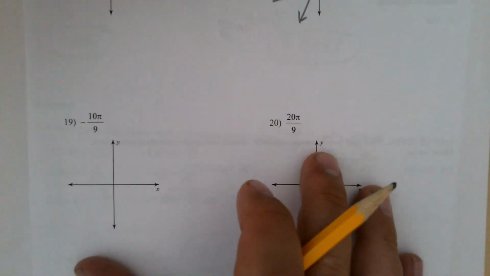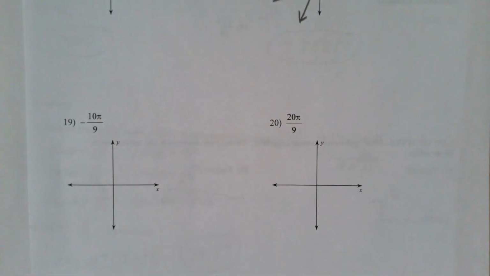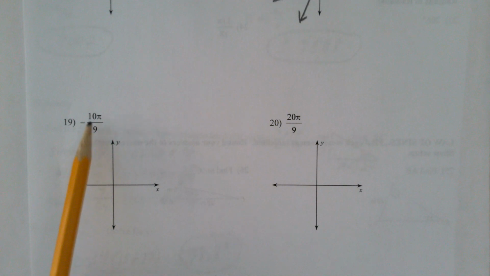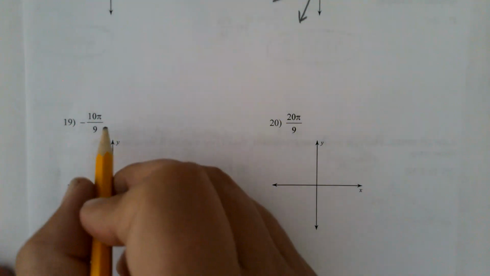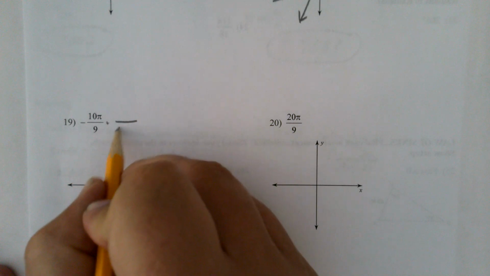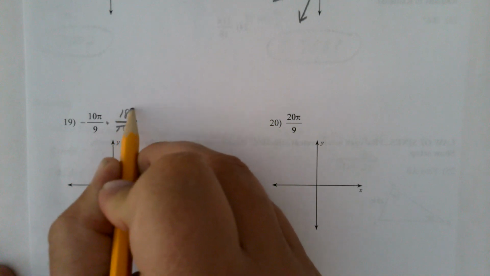The last two to know, again, with practice, you're going to see that negative 10 ninths, hey, well, 9 fits into 10 more than one time, so it's going to be more than a half turn. Okay, that's eventually as you get used to dealing with radians, if you take trig in the future. But my suggestion is convert this. Okay, convert this into degrees.